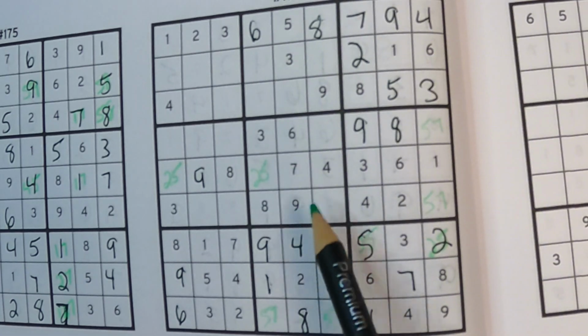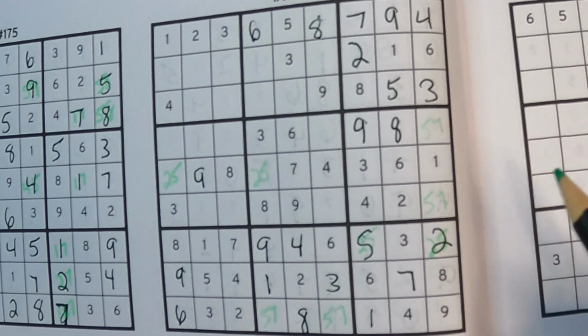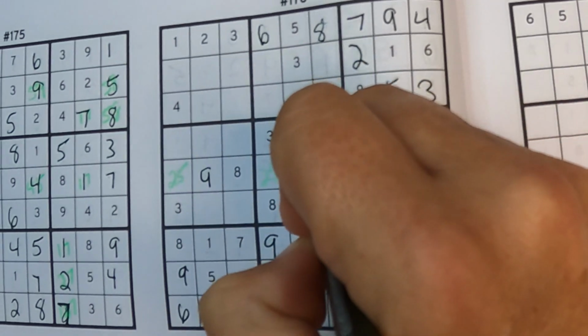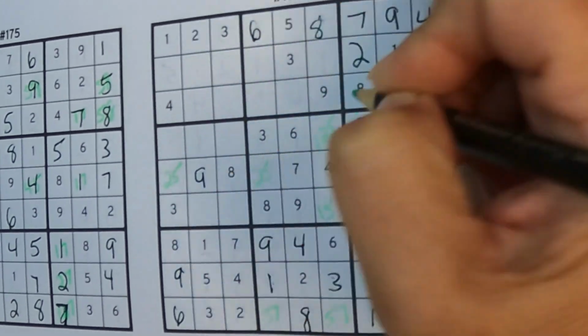For this box, we're missing 1, 2, and 5. We've got a 2 here, so 1, 5, and no help here. 1, 2, 5.